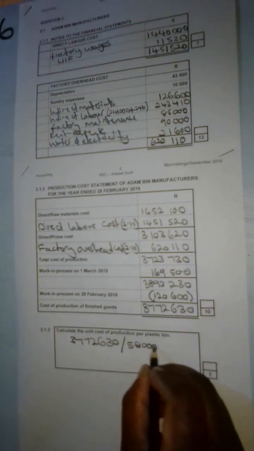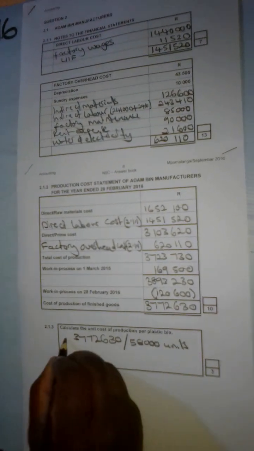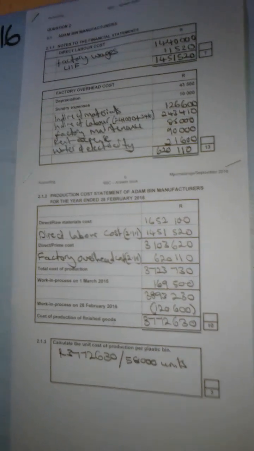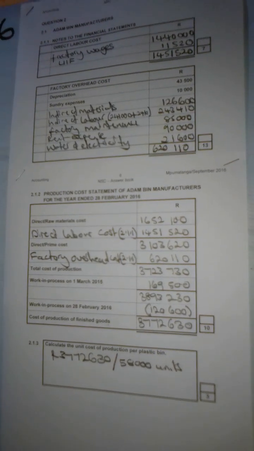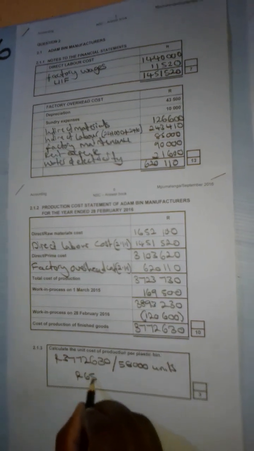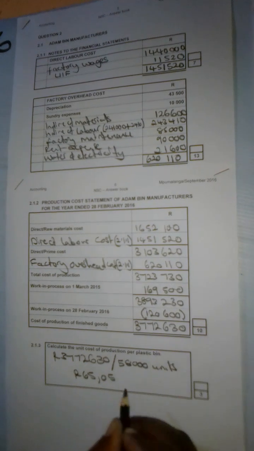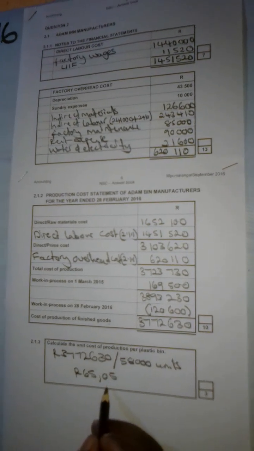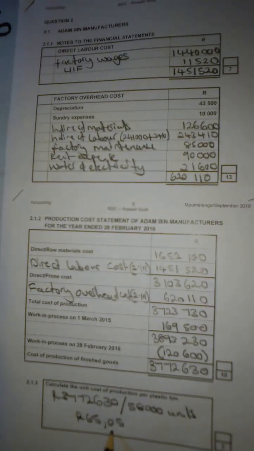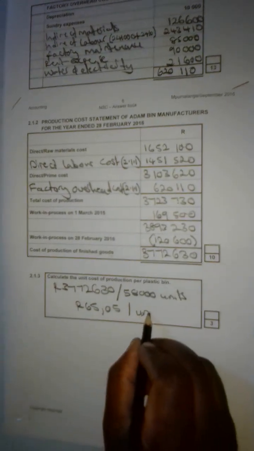So divided by 58,000 units. Let's do that calculation. If we round it off, it will be 65 rand 5 cents per unit.